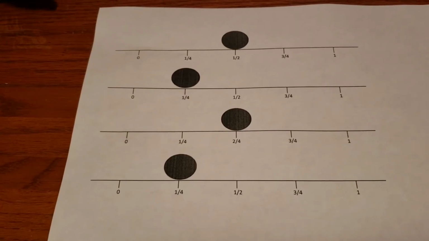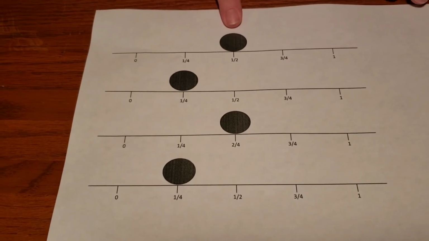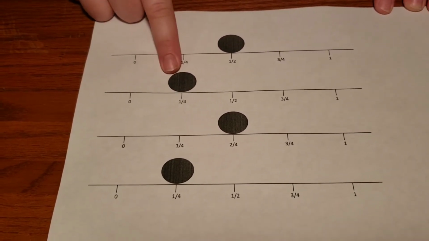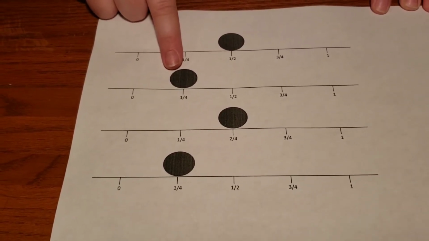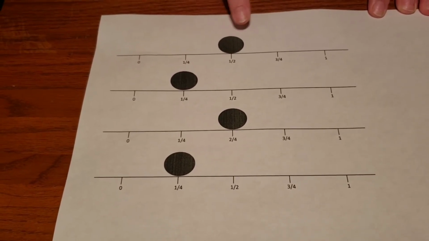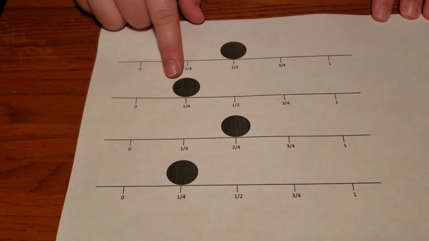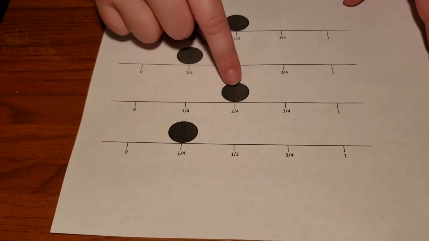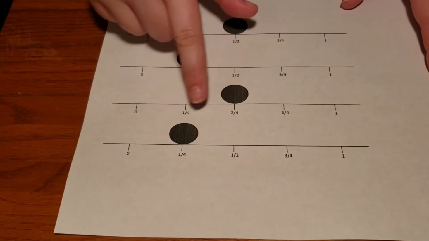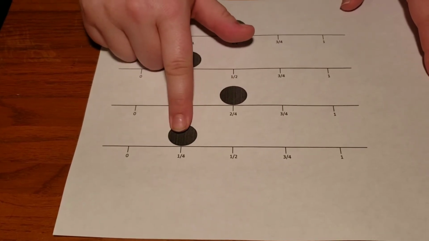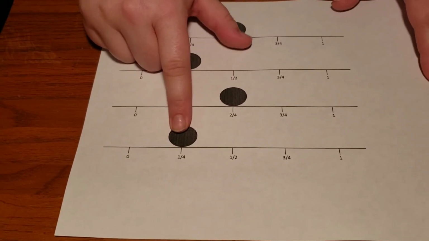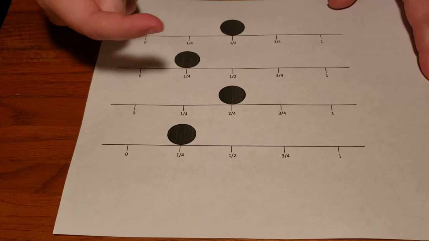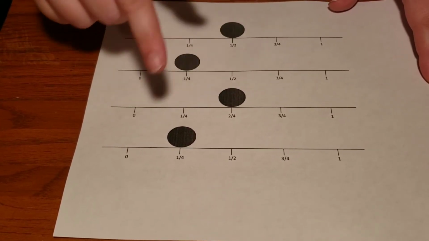Looking at a number line, we see 1/2 right here, and we see 1/4 here. So we know that Brian is incorrect because 1/2 is further on the number line than 1/4. On the second number line, we see 2/4 here, and then 1/4 here. So we know that Angie is incorrect because 2/4 is also further on the number line than 1/4.